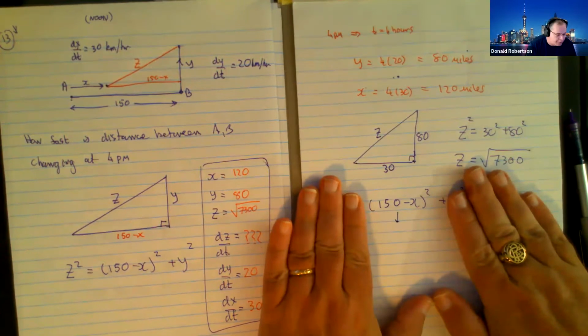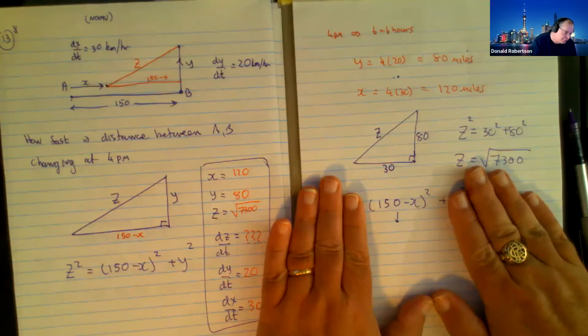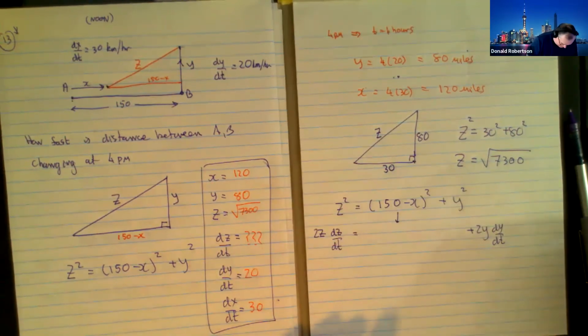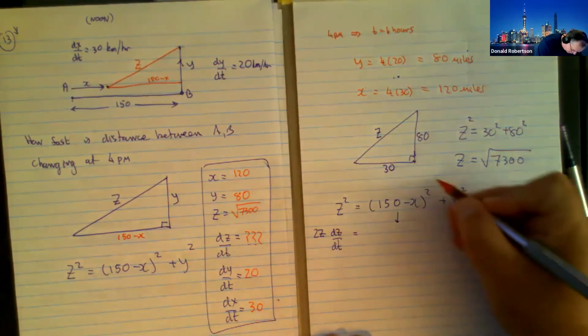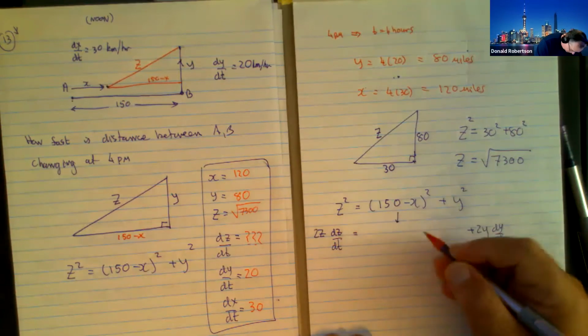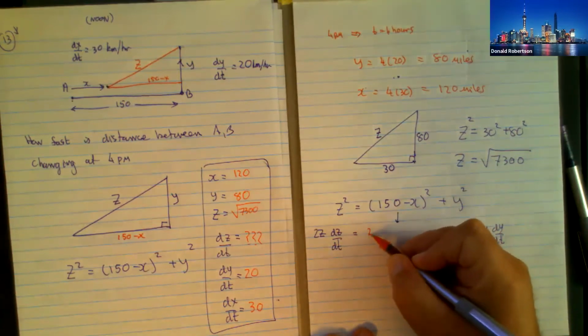Now we got the weird one. I'm going to differentiate 150 take away x all squared. And I'm going to differentiate it with respect to t, which is kind of a two-stage process. Don't you differentiate it with x first and then just finish with the dx by dt, right? So forgetting about the t's, just differentiating this the normal good old-fashioned way, isn't this technically a chain rule?